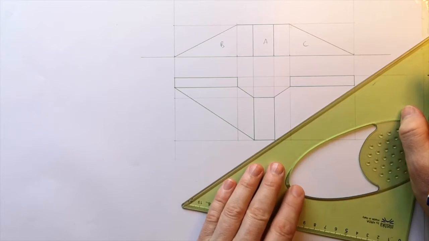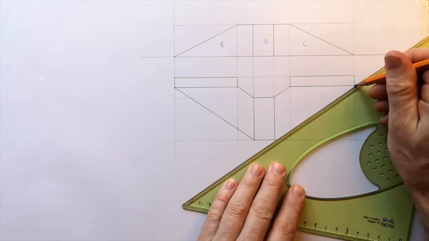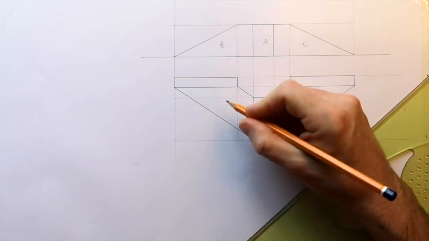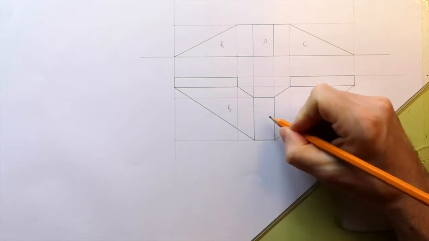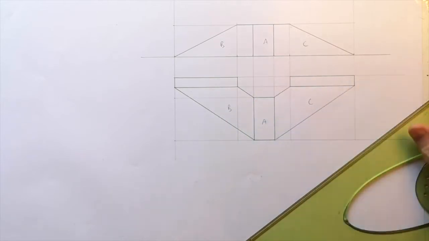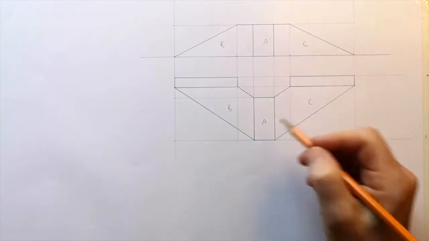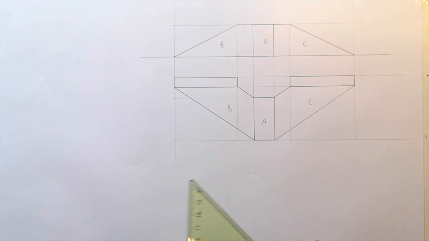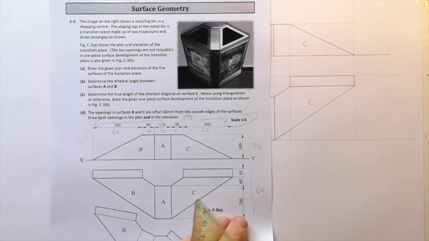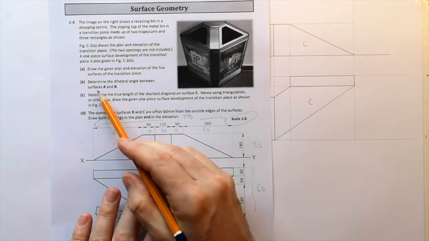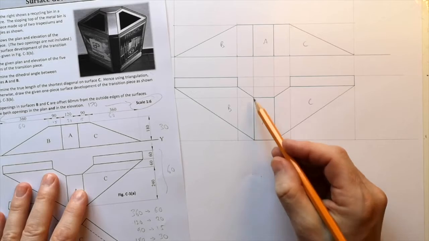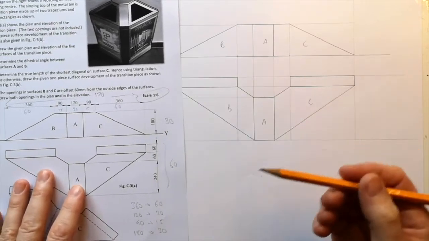Now, it fits nicely on my page. I've got loads of space down below for the development or for whatever else is going to happen. BAC, because when they ask me for the dihedral, I'm not going to make a little slip and suddenly get the wrong one. Okay, now our next bit is dihedral between A and B. Okay, so we'll look that way, it looks dead easy.